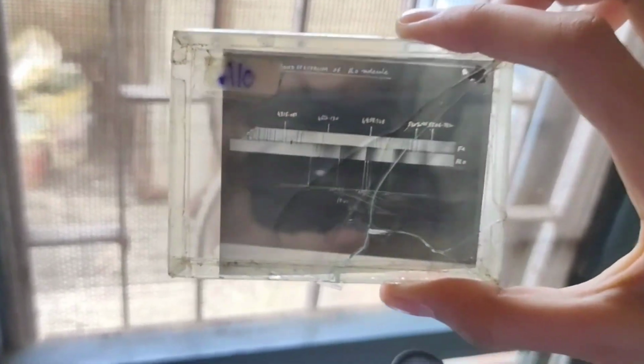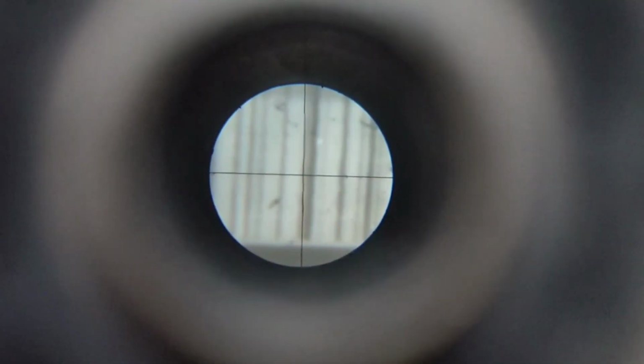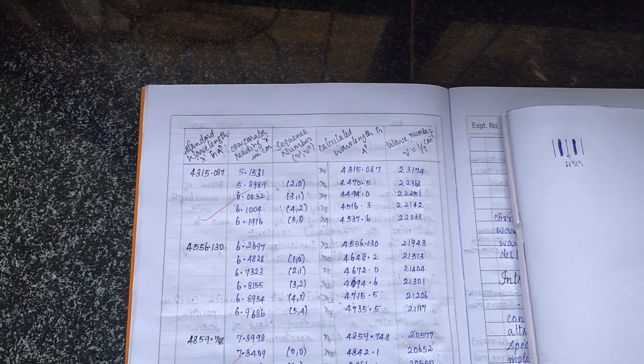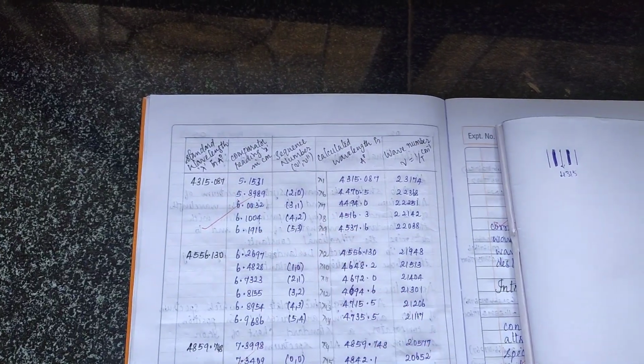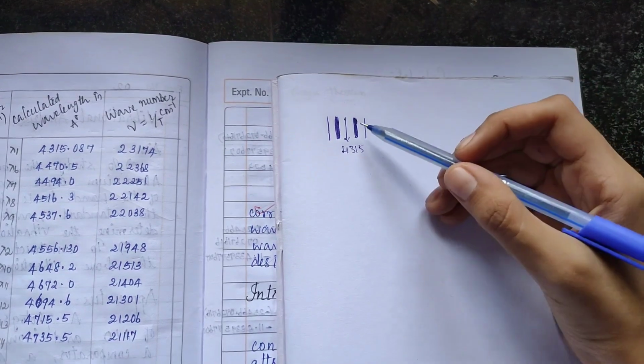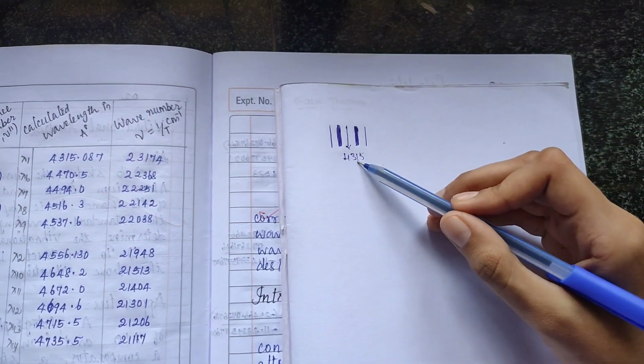Now we are placing the spectrum of AlO under the microscope. After arranging the spectrum, we can observe the spectrum lines here. Now we are going to take the readings of first wavelength, which is 4315. 4315 will be visible like this. The pattern which we see in the microscope is this. The cross line which coincides with this line is 4315.